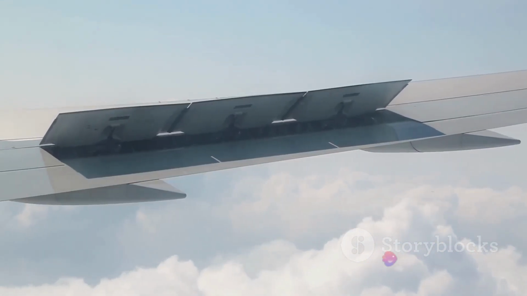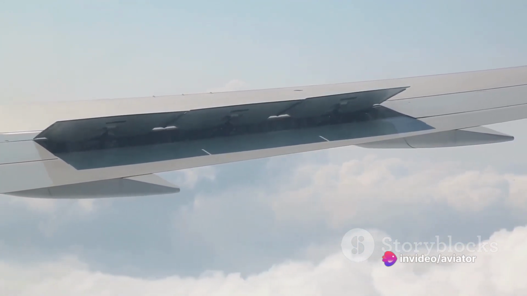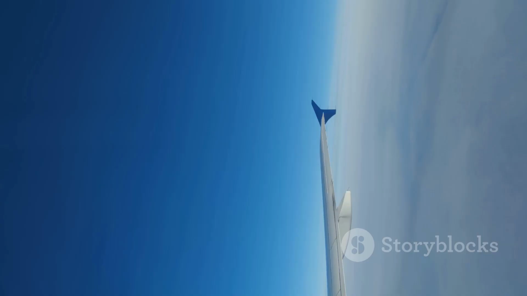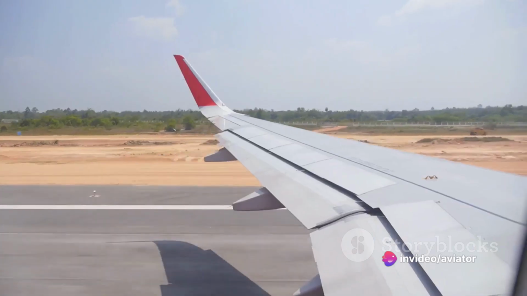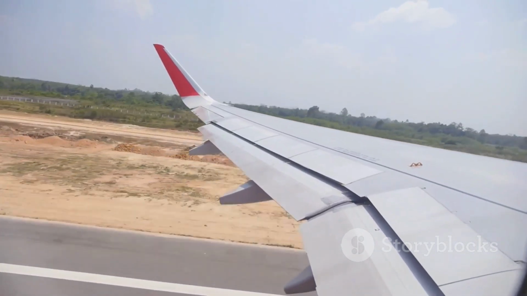This might seem like a small figure, but even minor alterations in this number can have significant effects on an aircraft's performance. A larger camber can increase lift, but also increase drag, which could lead to a less efficient flight. Conversely, a smaller camber may reduce drag, but also decrease lift, possibly compromising the aircraft's ability to take off or maintain altitude.